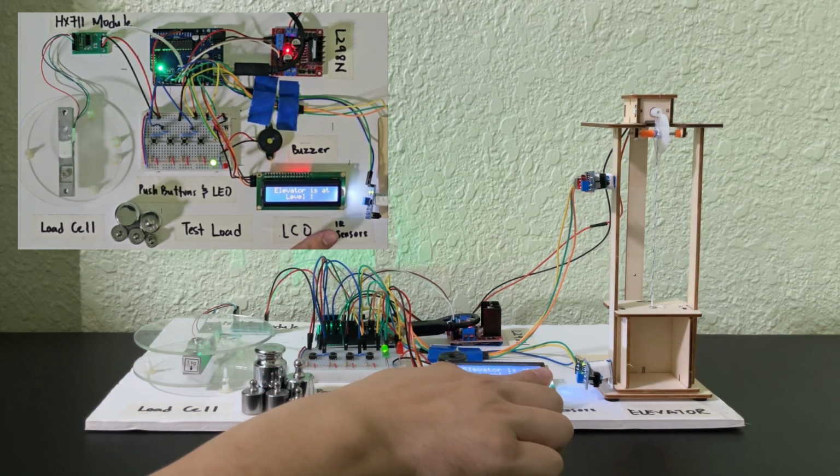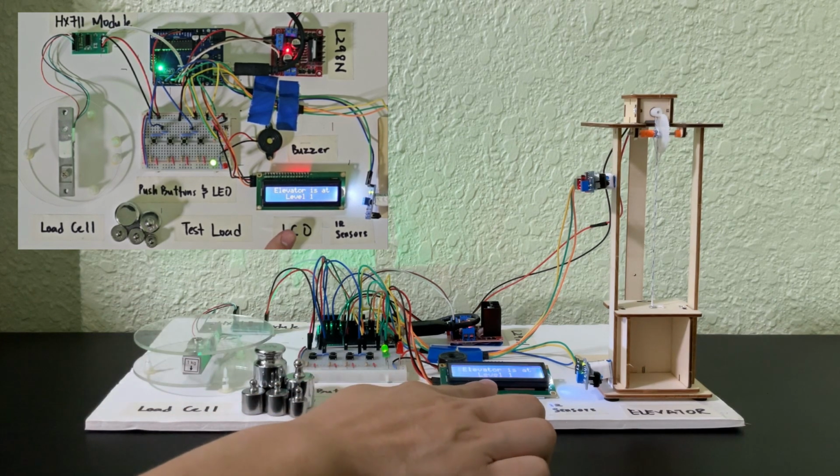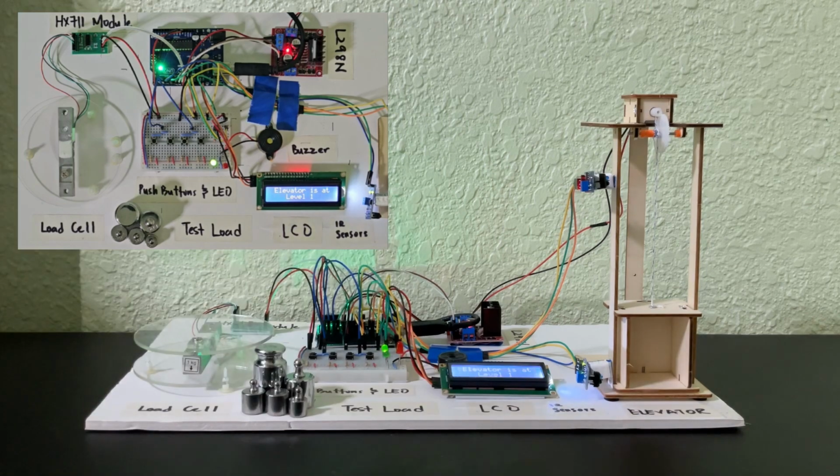2 IR sensors are placed to detect the elevator's position and stop the motor when the elevator reaches its desired level. The level of the elevator will then be displayed on the LCD. Currently, LCD indicates that the elevator is at level 1.